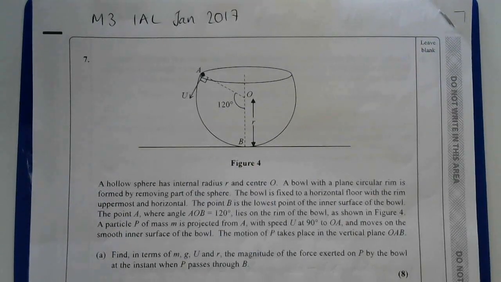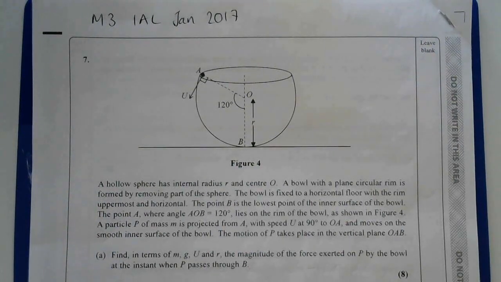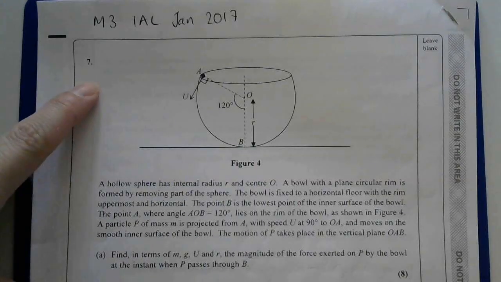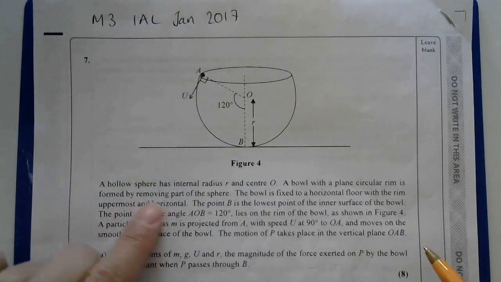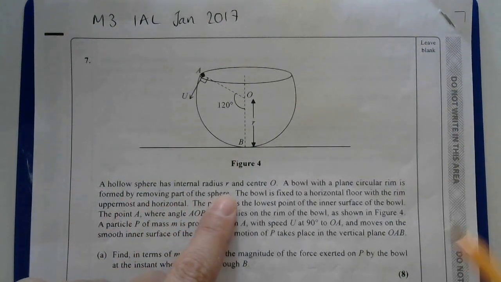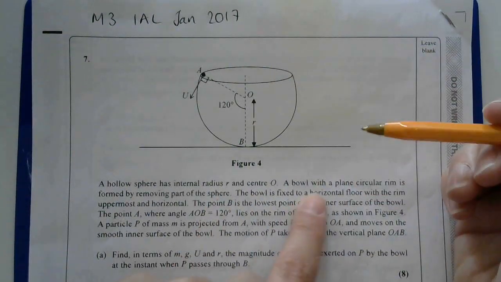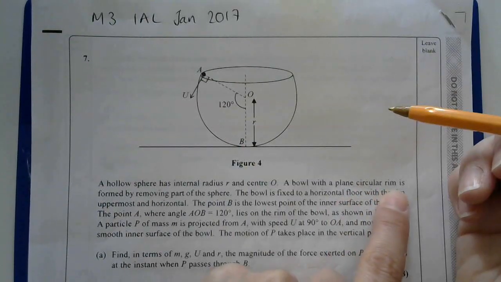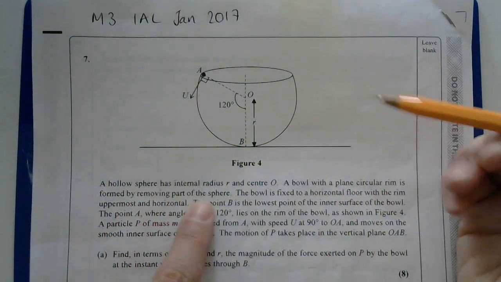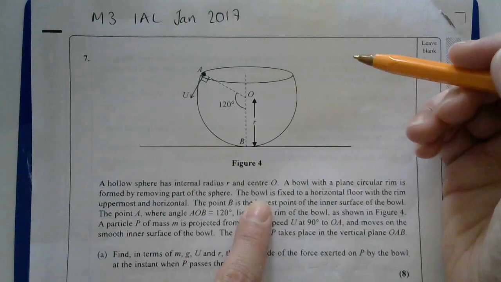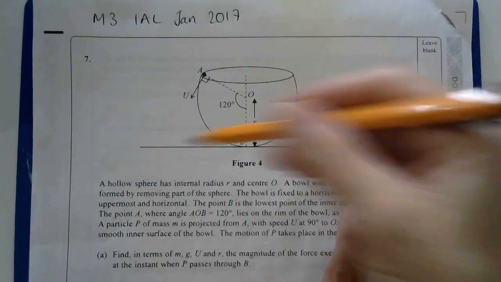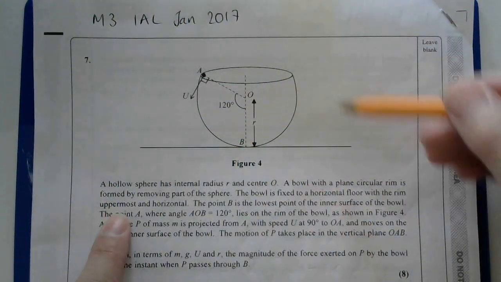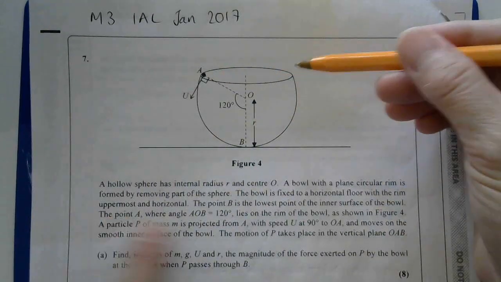Today I'm looking at M3 International A-Level January 2017. This is question 7. A hollow sphere has internal radius r and centre O. A bowl with a plain circular rim is formed by removing part of the sphere. The bowl is fixed to a horizontal floor with the rim uppermost and horizontal.